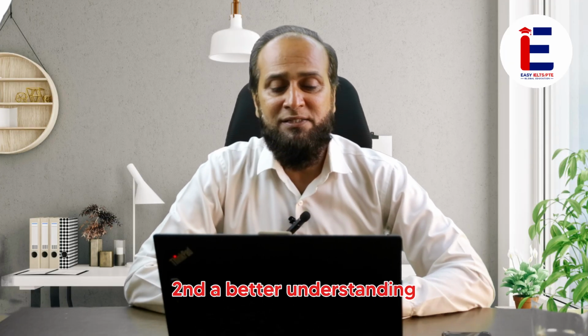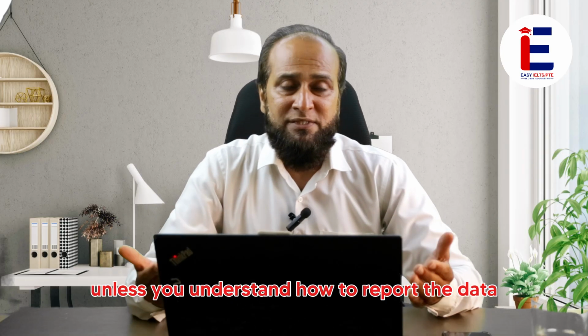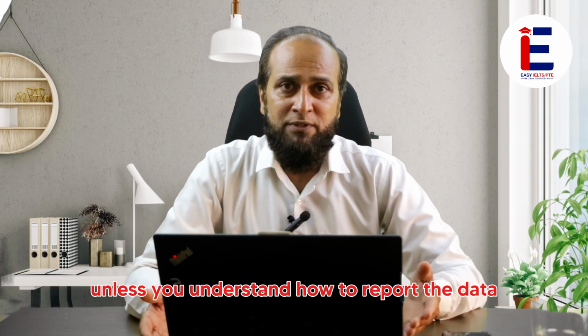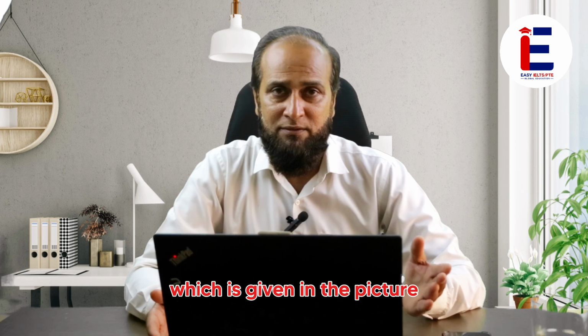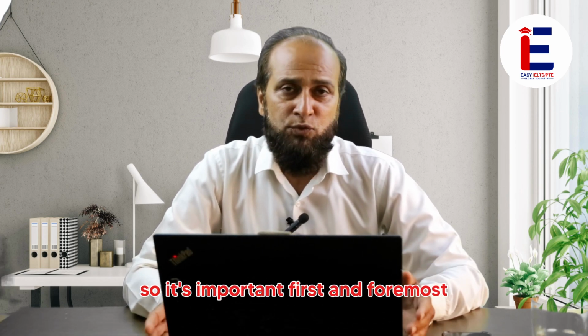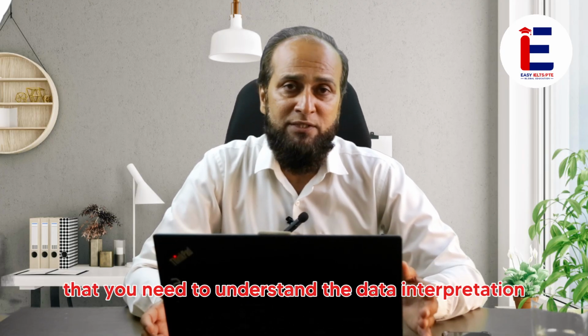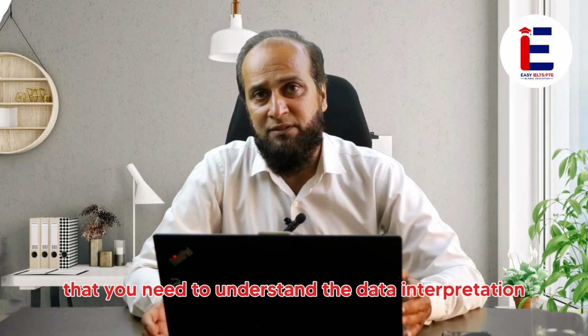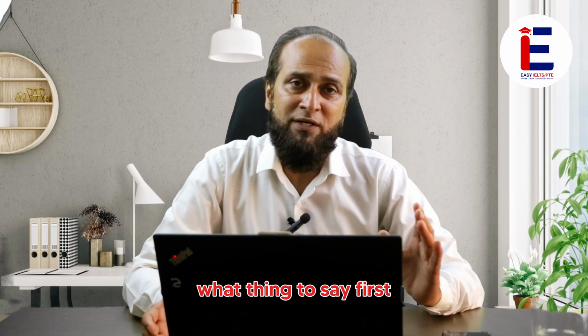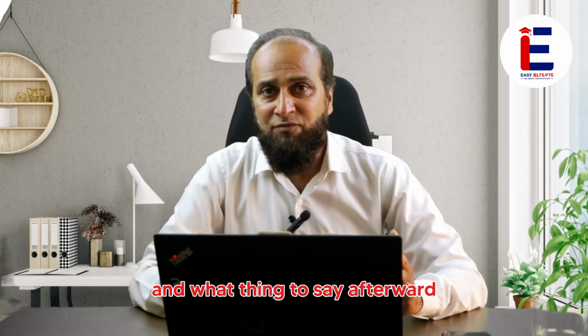Second, a better understanding of data interpretation. Unless you understand how to report the data which is given in the picture, you cannot write an effective report. So it's important, first and foremost, that you understand how to interpret the data, what thing to say first and what thing to say afterward.